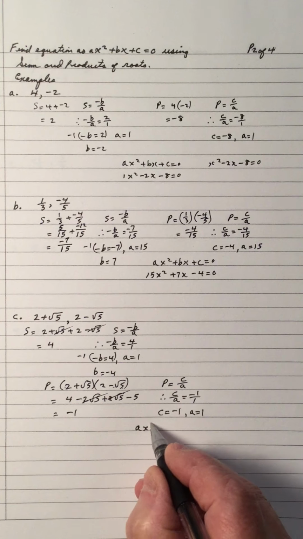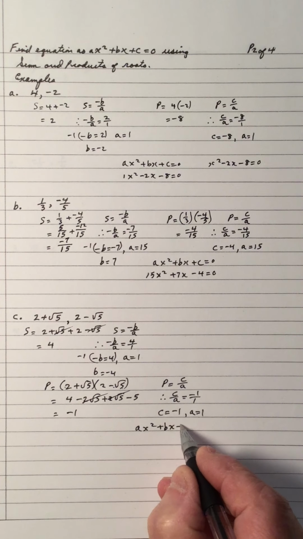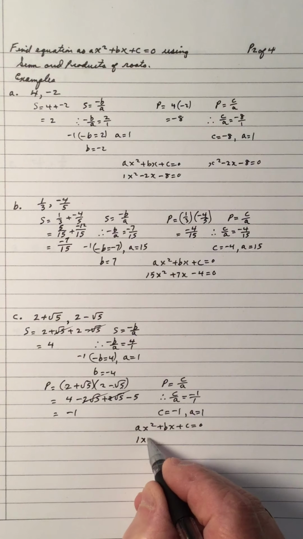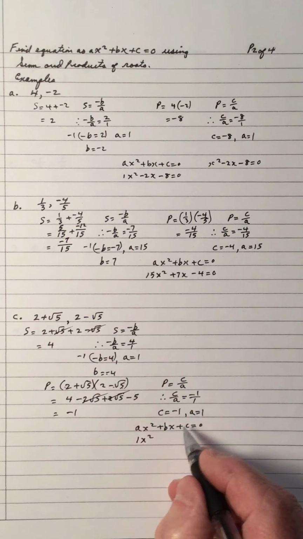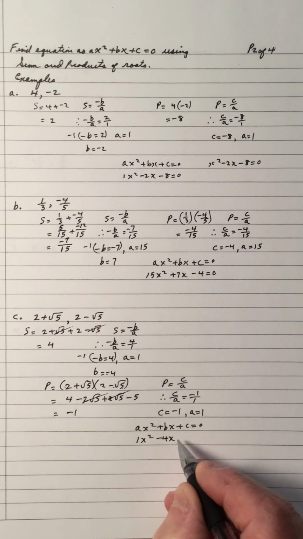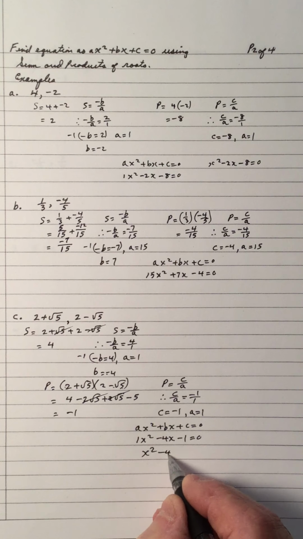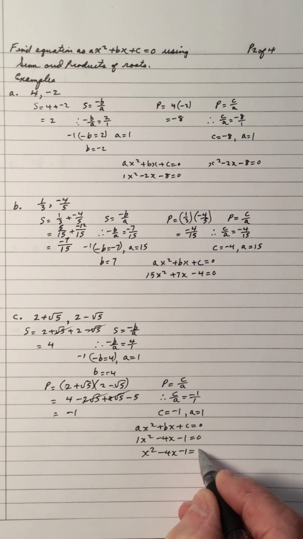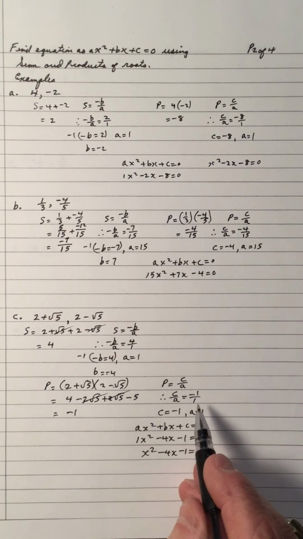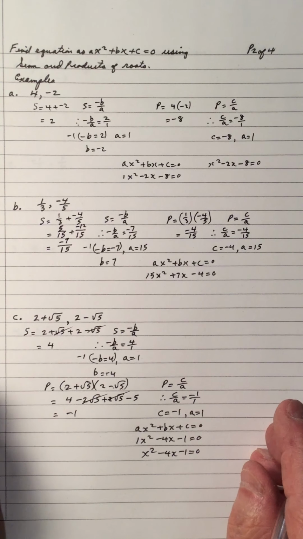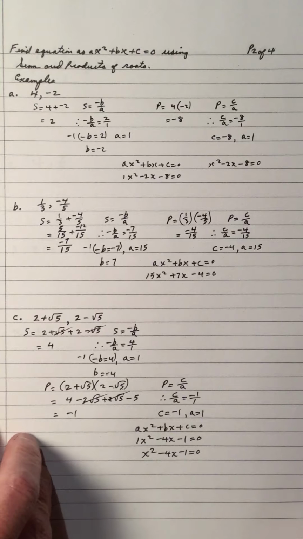So ax squared plus bx plus c equals 0. So a is 1, 1x squared. B is negative 4, so negative 4x. And c is negative 1. And the equation is x squared minus 4x minus 1 equals 0. Notice when I say a is 1, there are going to be times when a won't be the same, so we'll handle that situation when we get to it in a minute.